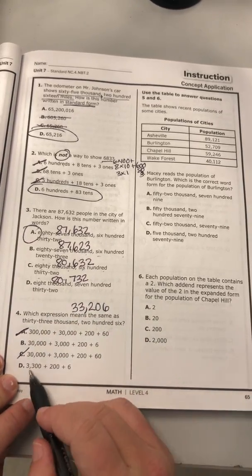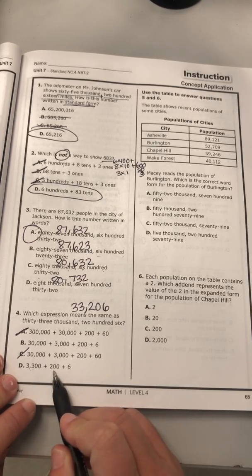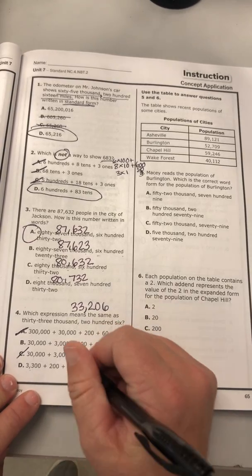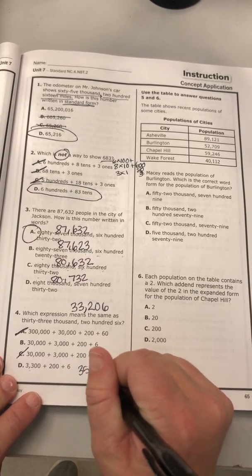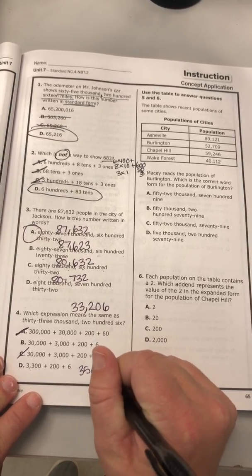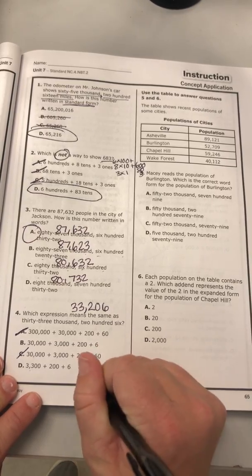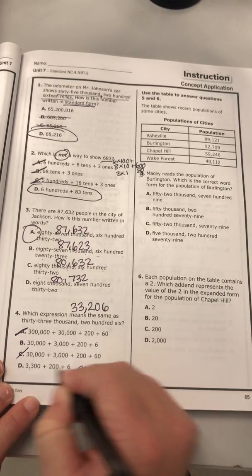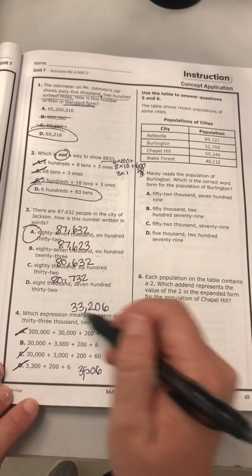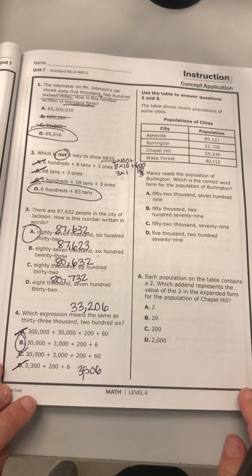And then we have 3,300 plus 200 plus 6. Well, I can add those together just to check. That would be 3,506. That's not my number. So the only answer it could be is B.